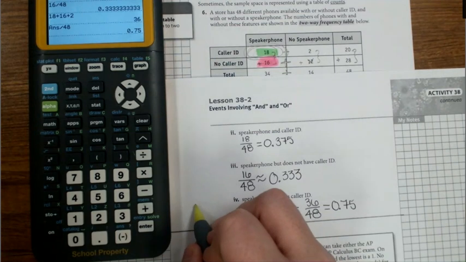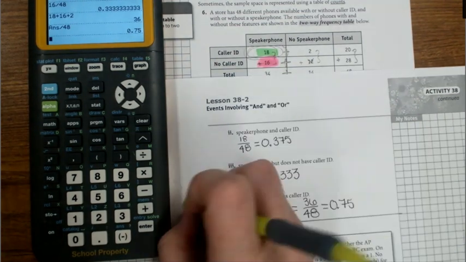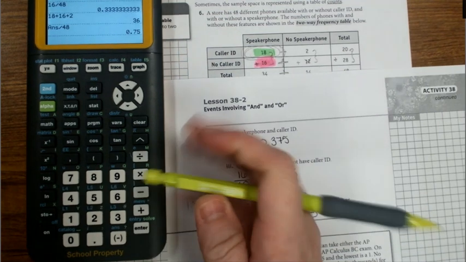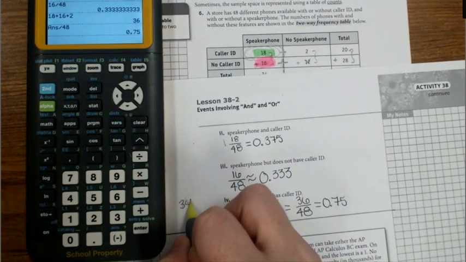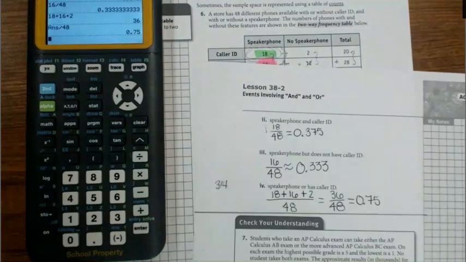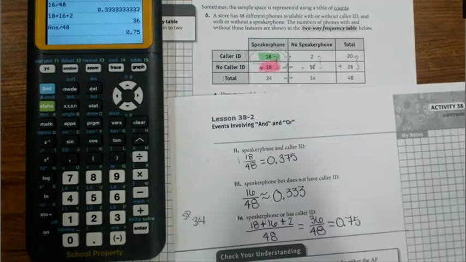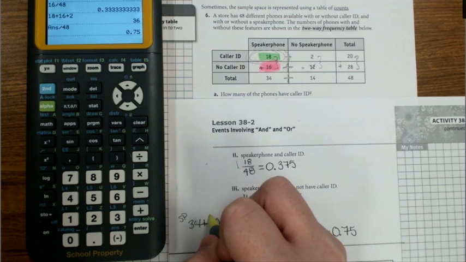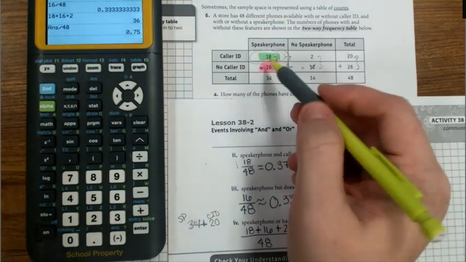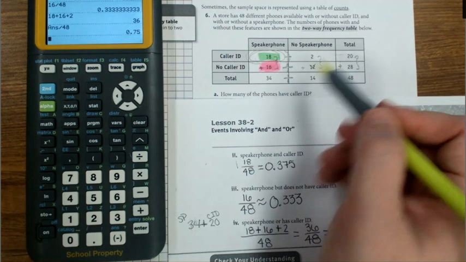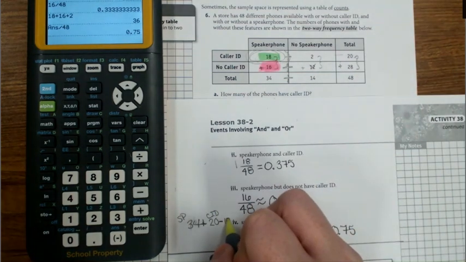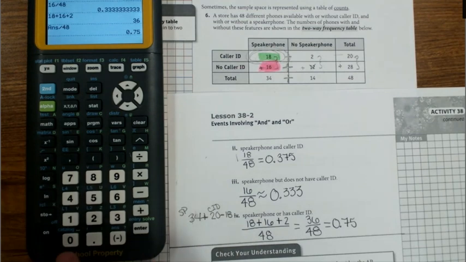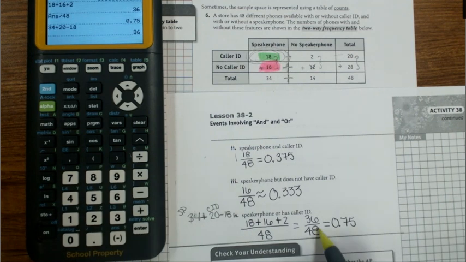Because if I would have done this, 34, which is the total of speakerphones, and say I add the 20, which is caller IDs. But remember that 18 was in both this set and this set. So I would have had to subtract 18 there. Let's see if that works. 34 plus 20 minus 18 gave me that 36 from earlier. On to your final debriefing.